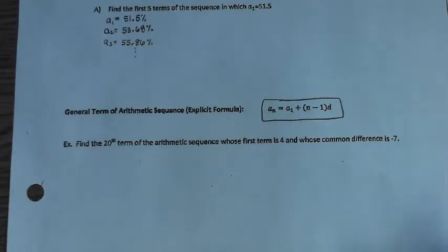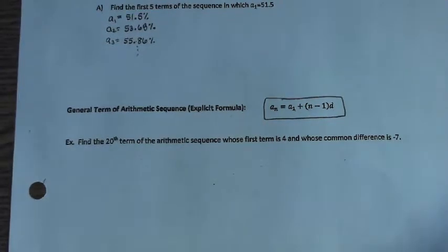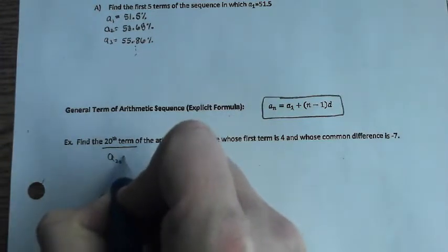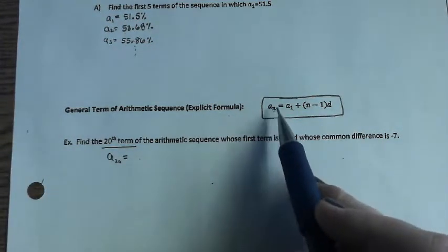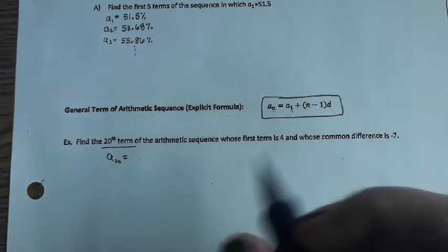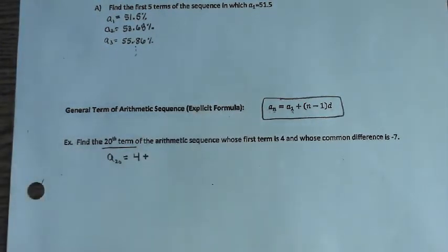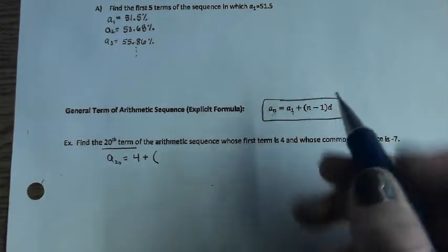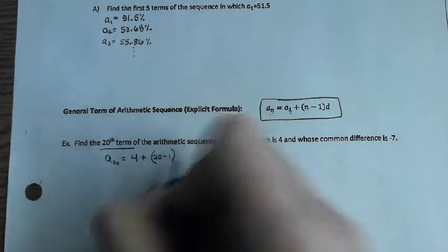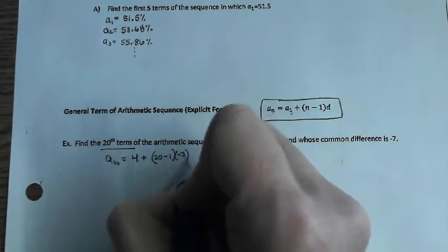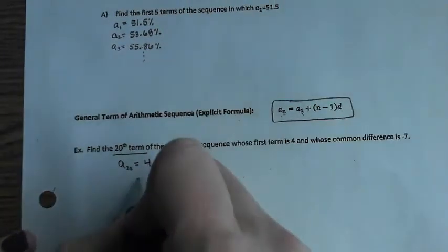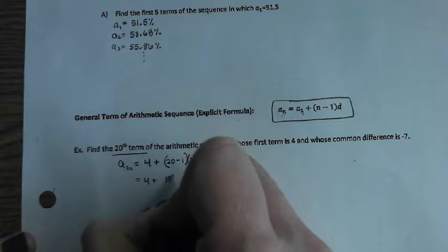So finding the 20th term of an arithmetic sequence whose first term is 4 and whose common difference is -7. If we're looking for the 20th term, we're looking for a sub 20. A sub 20 equals a sub 1, which they tell us our first term is 4, plus n minus 1, since we're looking for the 20th term, n is 20, times the common difference, which is -7. Make sure you put that -7 in parentheses so you don't think it's minus 7. It's times a -7. So we'd have 4 plus 19 times -7.